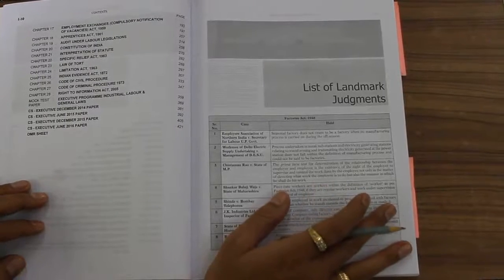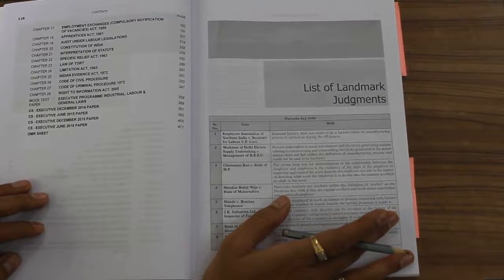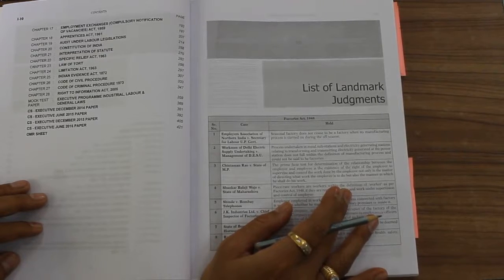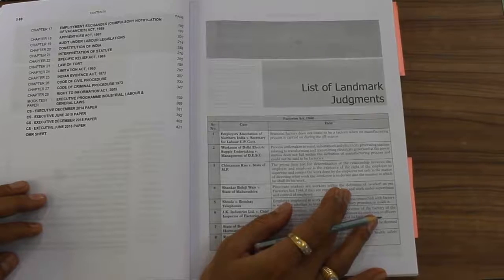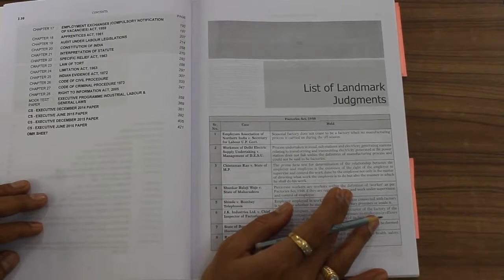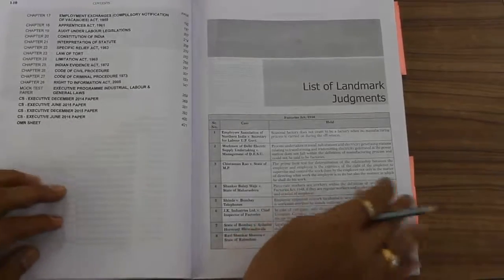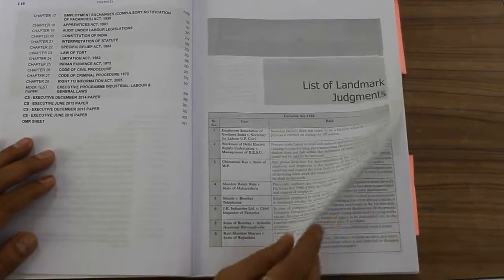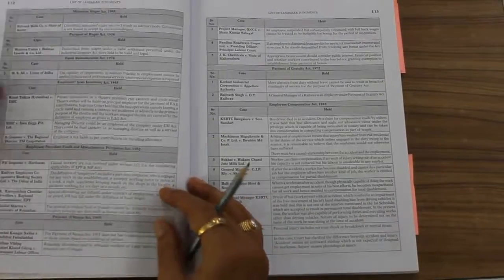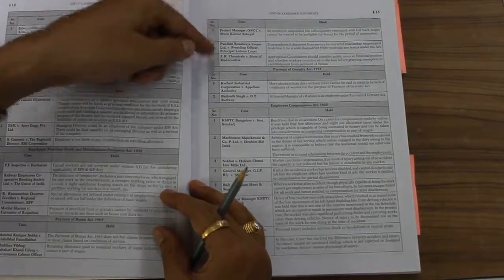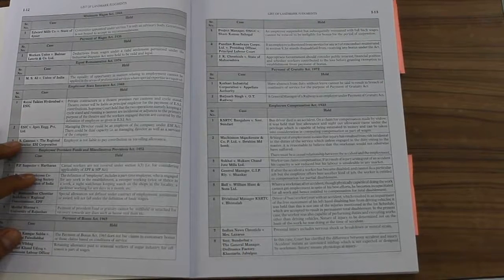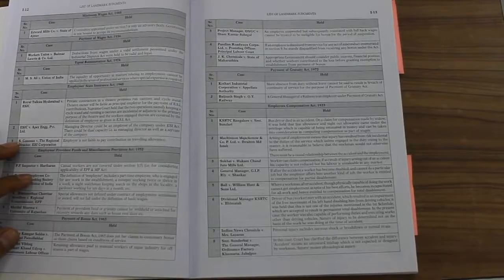It has also been observed that in the last two papers, the ICSI is asking the name of the case study, or by giving the case name, asking in which of the following cases this particular point was decided, right? So one should not be ignorant about landmark judgments. Almost all the landmark judgments are covered chapter-wise. You can see it, right? Almost 140 landmark judgments are clubbed here across the chapters.